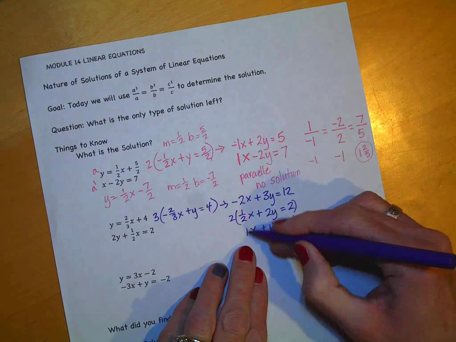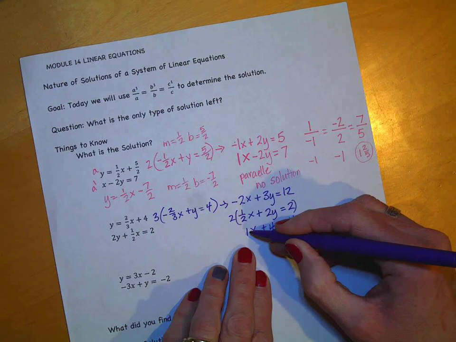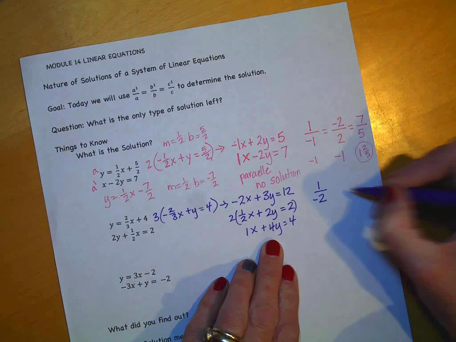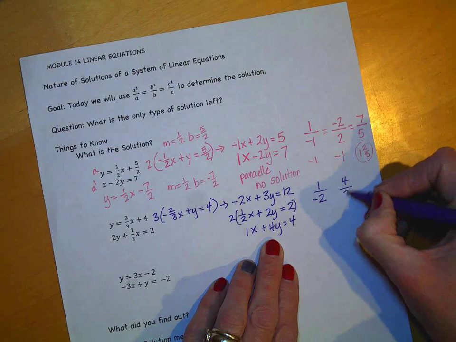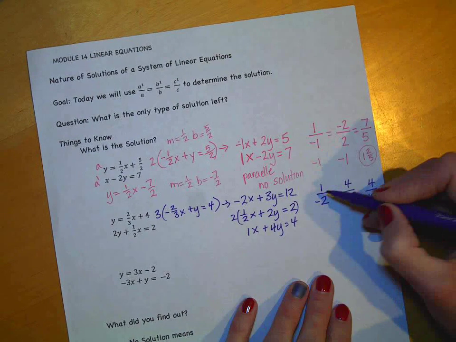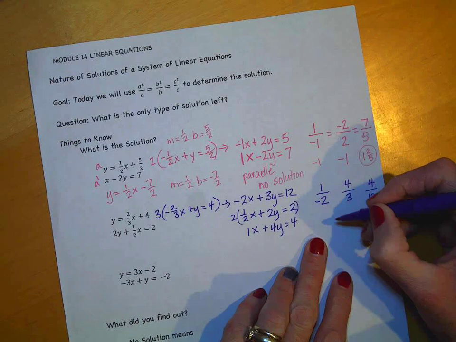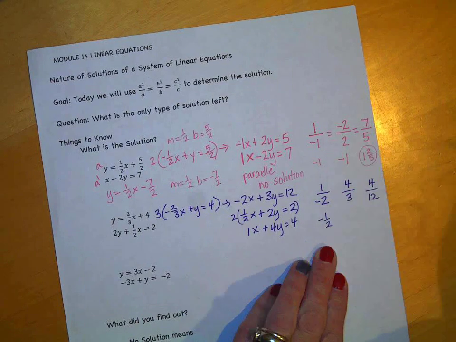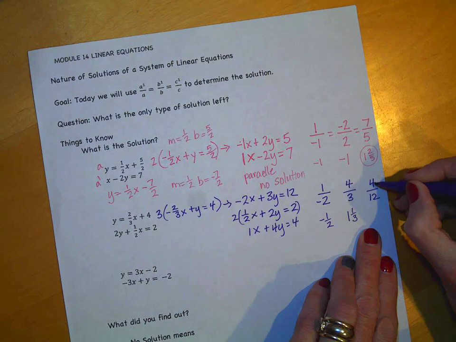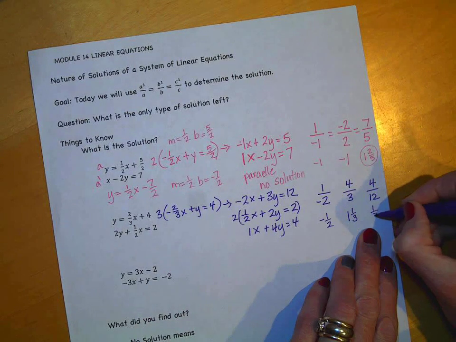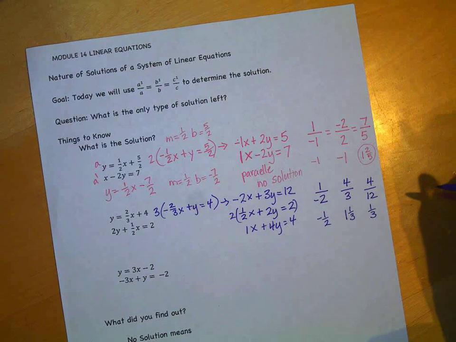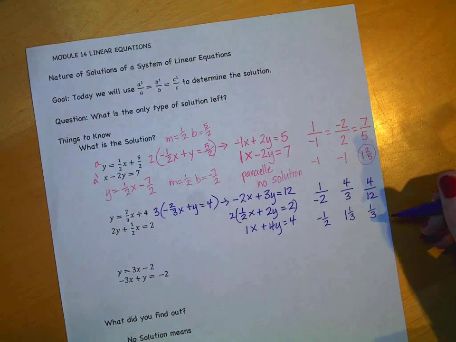So now we're going to compare all of our coefficients. So these are the A's, and so we're going to say this is the A1, and so we have 1 divided by negative 2, excuse me. Then we have 4 divided by 3, and then we have 4 divided by 12. Okay, so we have 1 divided by negative 2, the answer is negative 1/2, right? And then 4 divided by 3, the answer is 1 1/3. And 4 divided by 12 is 1/3. And so we can see right here that none of them are the same. So that's kind of crazy how they're all different.